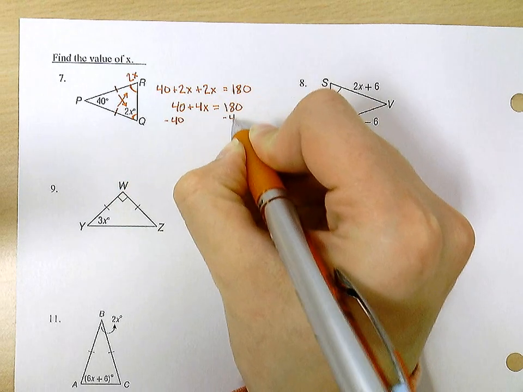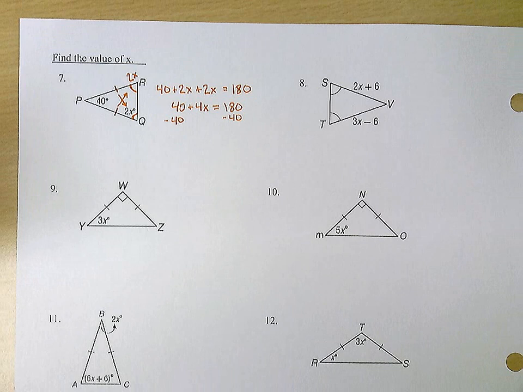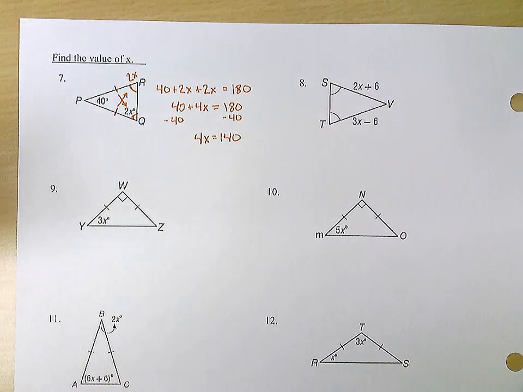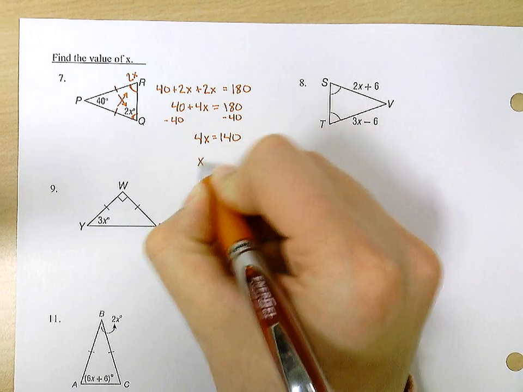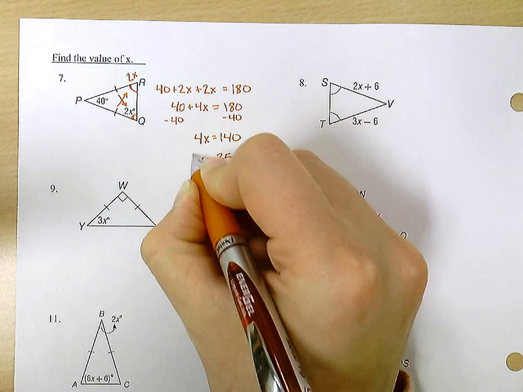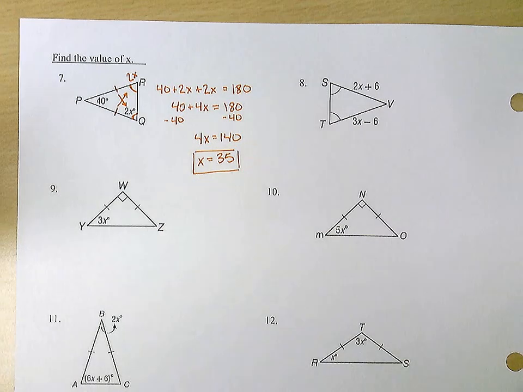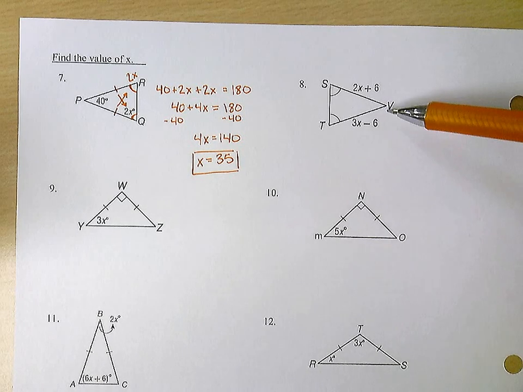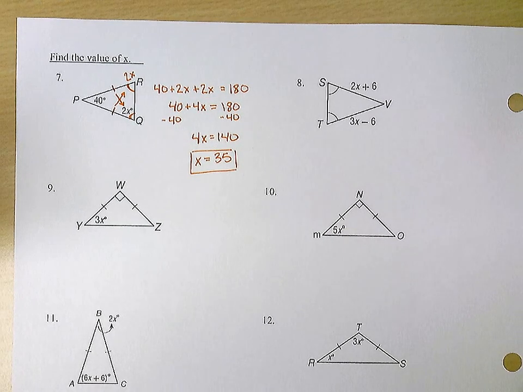Subtract 40 from both sides of your equation. You get 4x is equal to 140. Okay, and then divide both sides by 4 to get x is 35. Questions on that one? Okay, number 8 is using the converse.